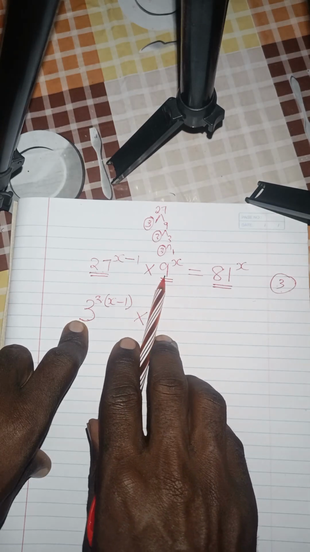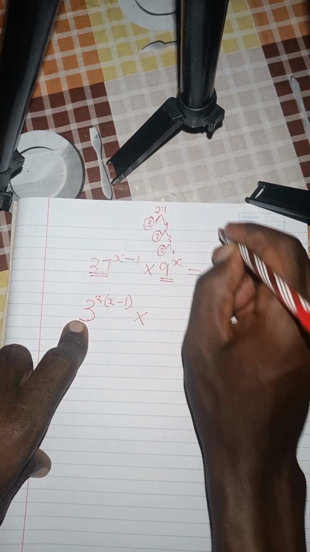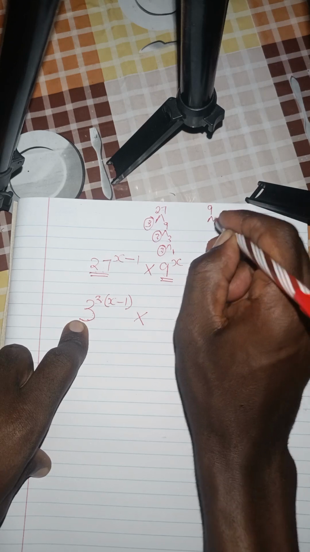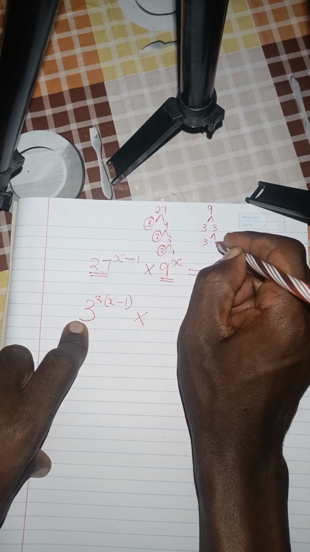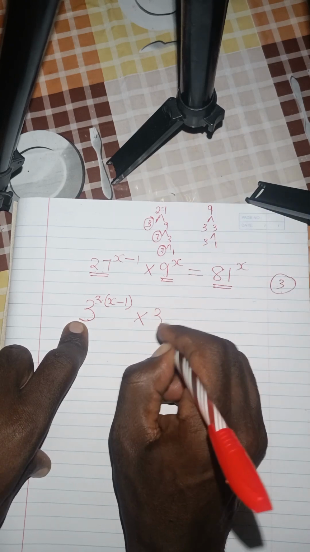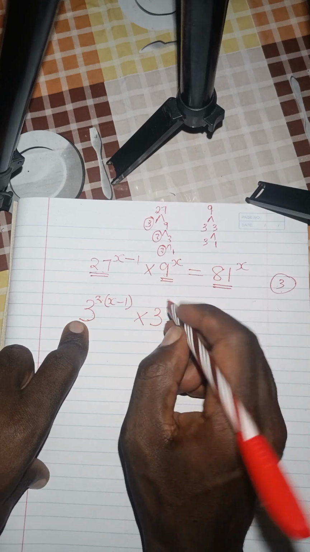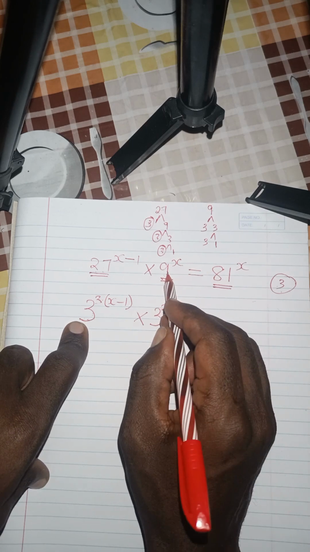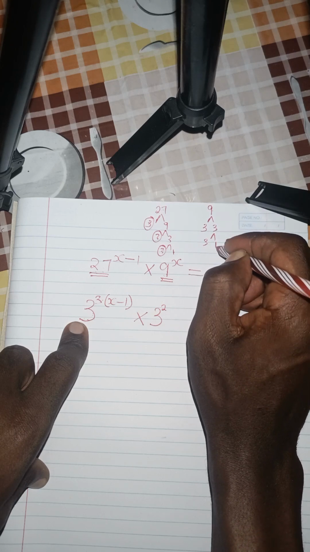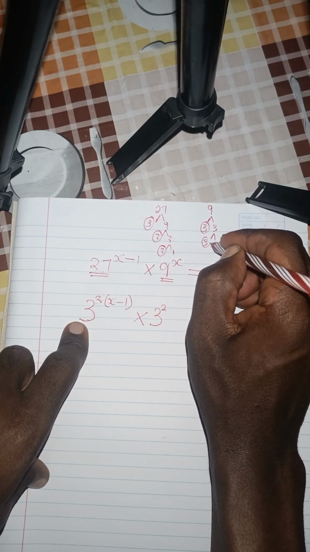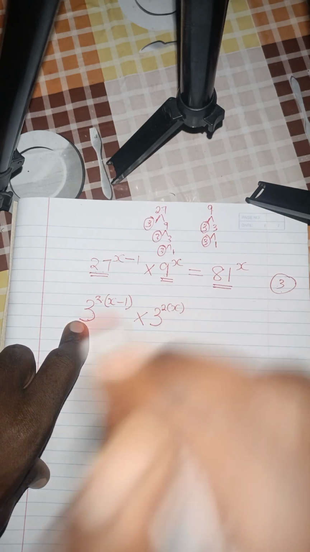We again need to change 9 to base 3. We have 3 into 9, 3, and 3 into 3, 1. So 3 is our new base, raised to 2 to give us 9. That means 3 two times gives us 9, and our power is x.